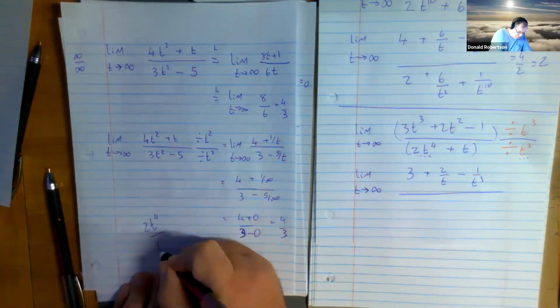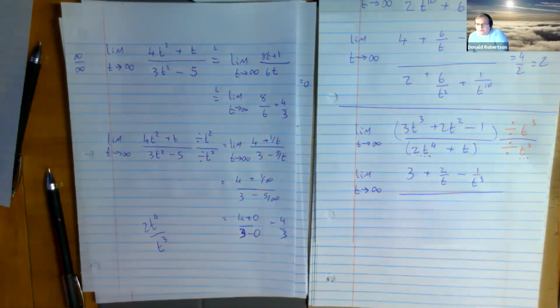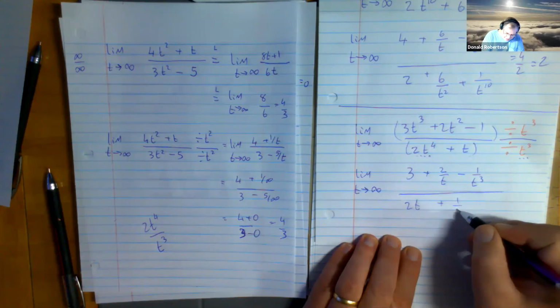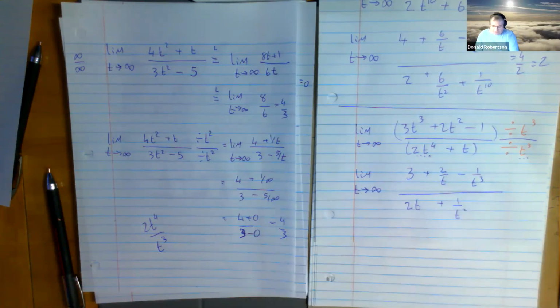Two t to the 4 divided by t cubed. What would that simplify down to? 2t. There. And wouldn't the other one become eventually 1 over t squared, right? So that's how we do it. Now let's do brute force.